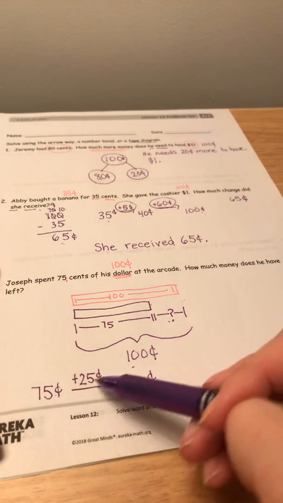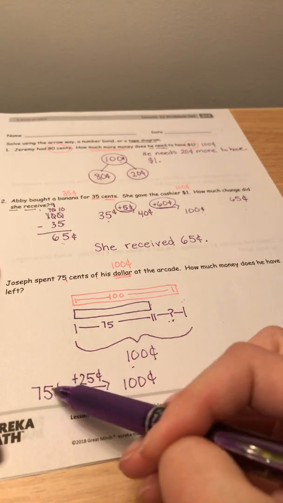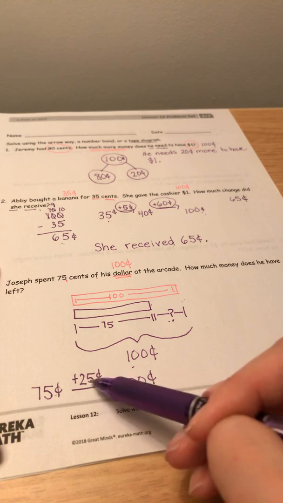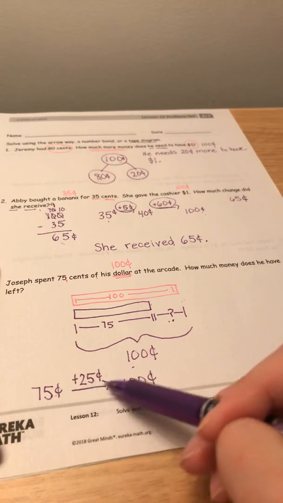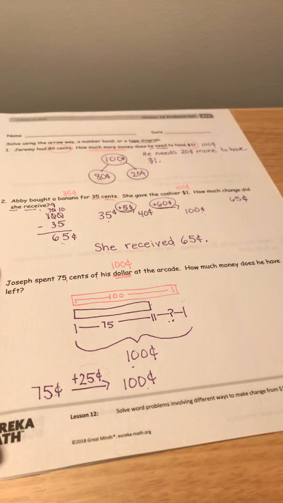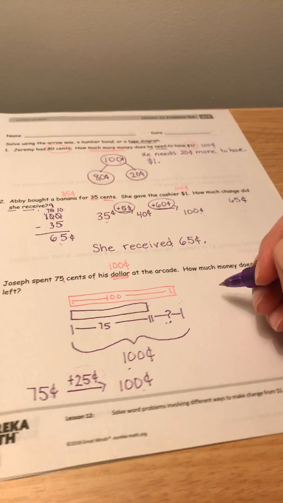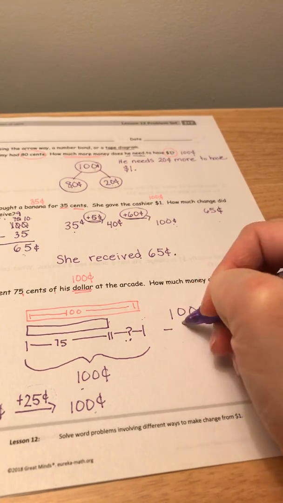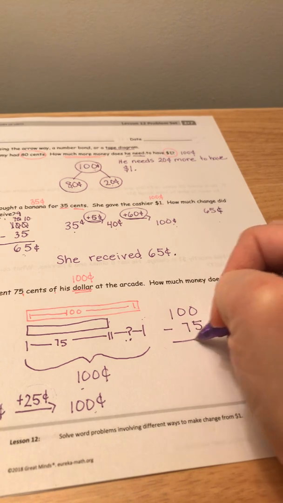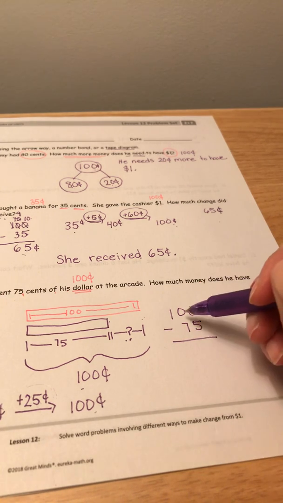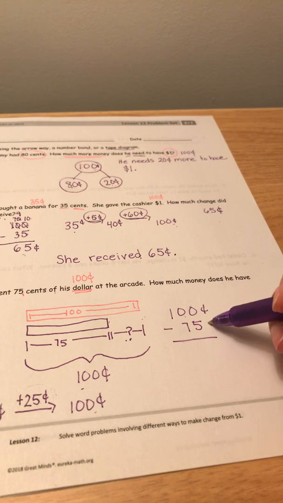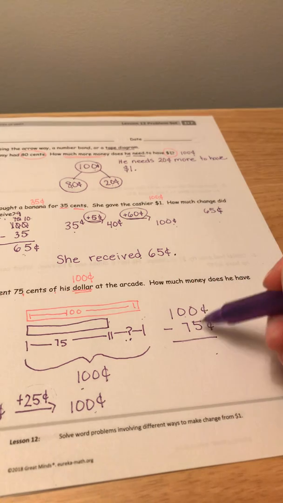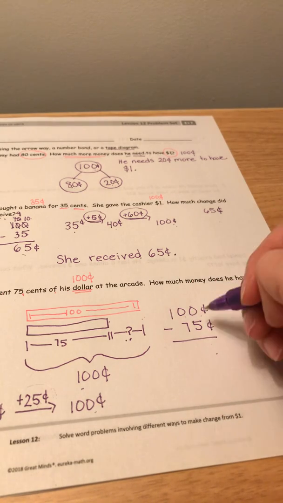So if I know that when I've spent 75 cents out of $1, I still have 25 cents left, I know how much money he has left, right? Or I could look at it this way. I could say 100 minus 75 is, right? Because he had 100 cents, he spent 75 of it. Okay, so let's double check our work by using, again, vertical subtraction.